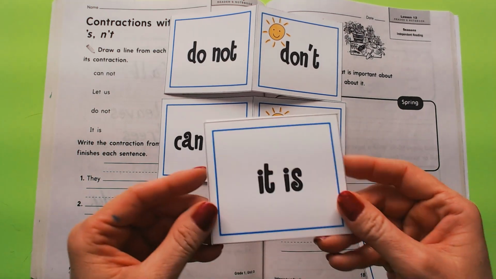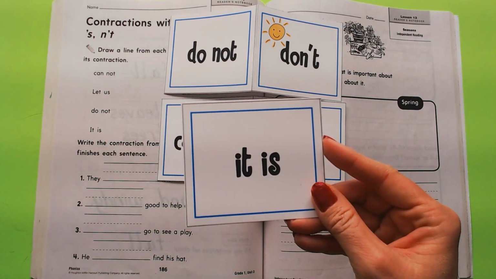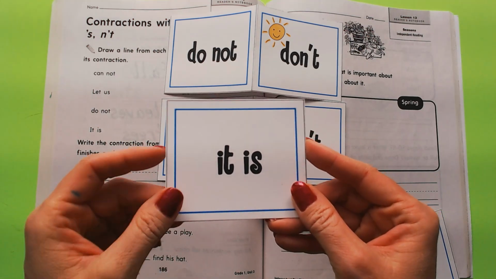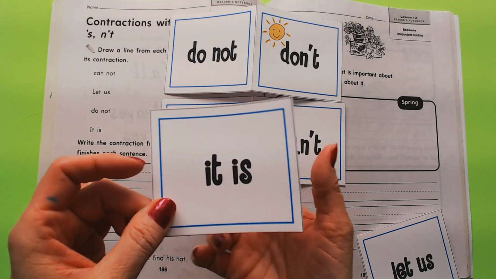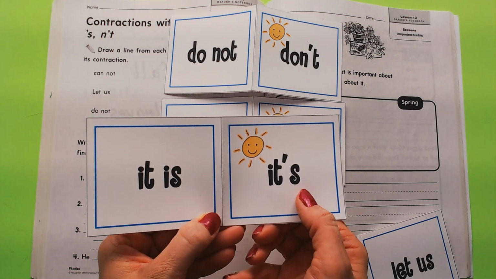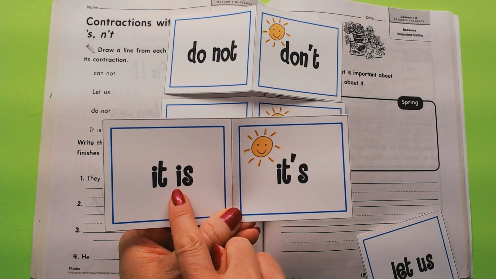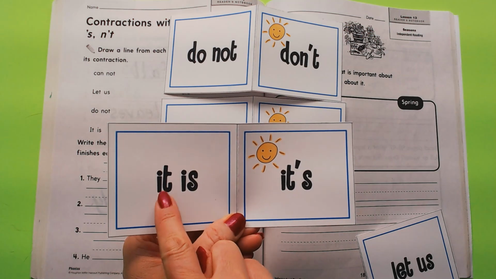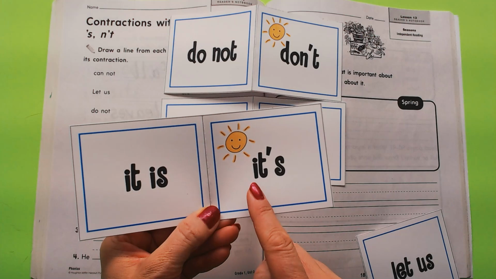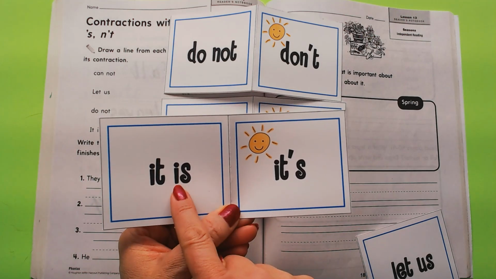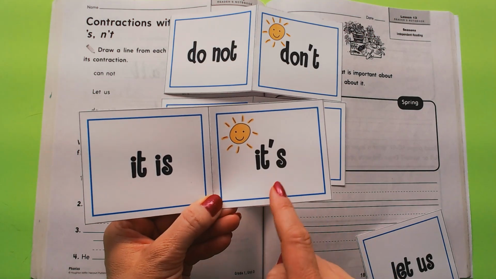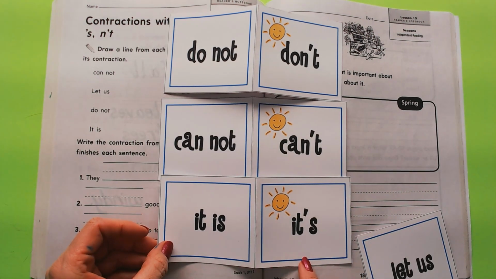Okay, next, it is. What is a contraction for it is? Like, it is a windy day outside today. It is. What means the same as it? That's a contraction. It's a windy day. Look, the I got squished out. It used to be I-T, finger space, I-S, but when they squished it together, now it's I-T. There's no I because it popped out. There's just an apostrophe S. It's. So it is means the same as it's.